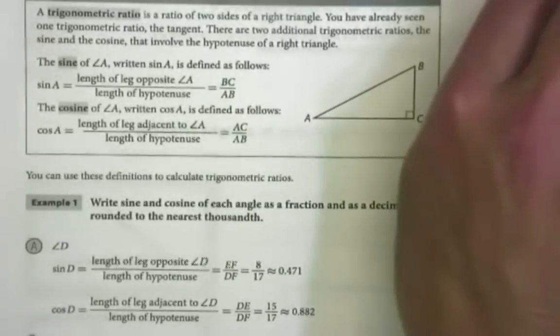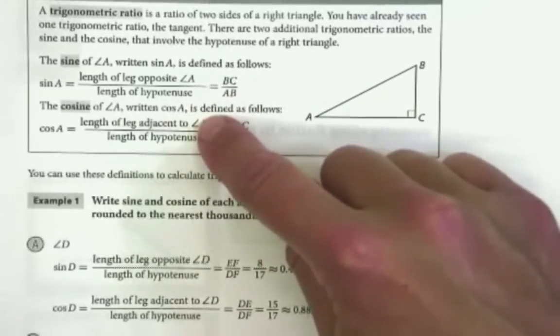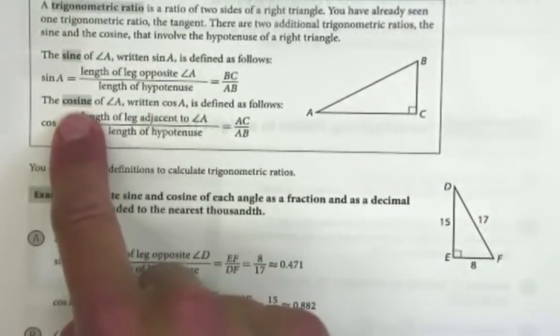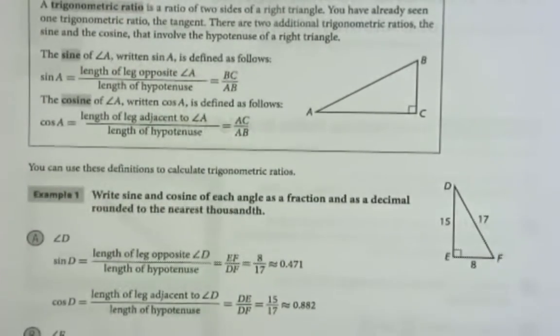The ratios we were looking at are the length of the leg opposite over the hypotenuse and the length of the leg adjacent over the hypotenuse. We call those ratios the sine and the cosine trigonometric ratios. In the last lesson, we looked at the tangent ratio, which was opposite over adjacent, and those are both legs. So here now we're bringing in the hypotenuse.